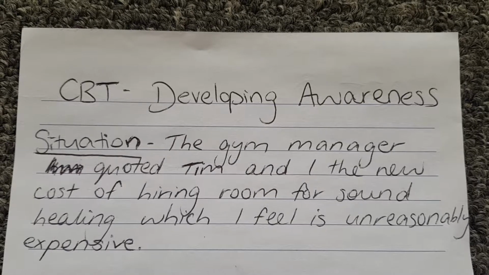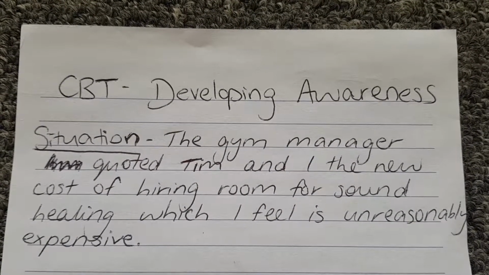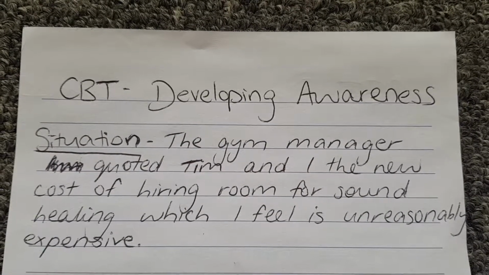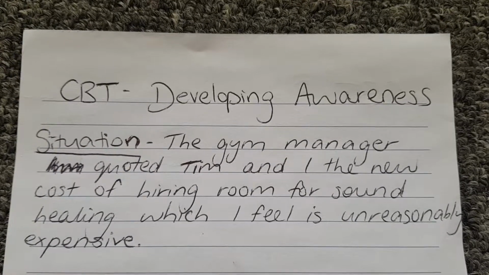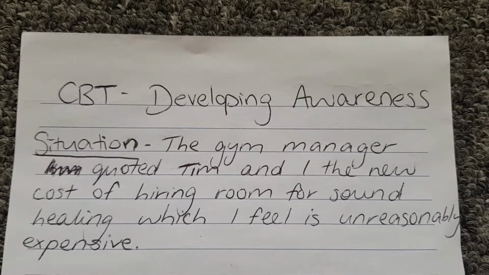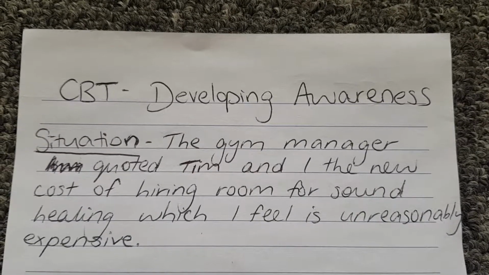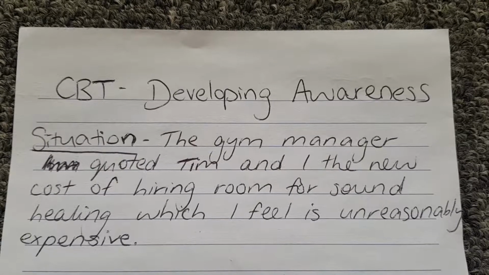Hello everybody, just wanted to do a short video of an example of how to do the CBT developing awareness exercise. So here I've worked through my own real life situation and I'm going to go through it step by step. So if you follow your sheet with the blue circles, this is what happened for me.